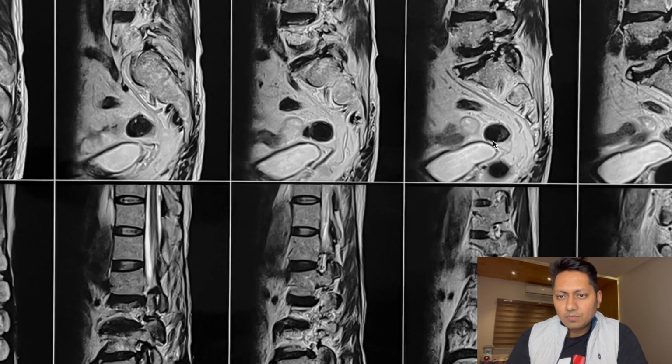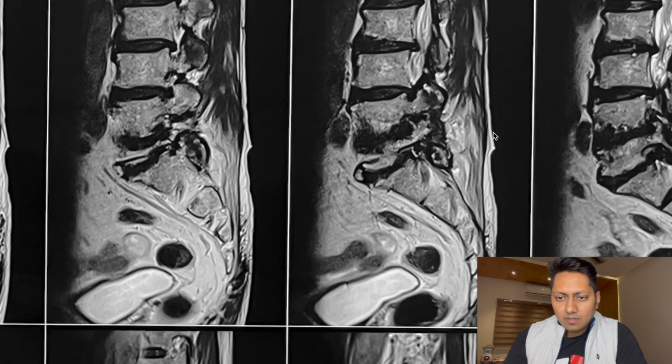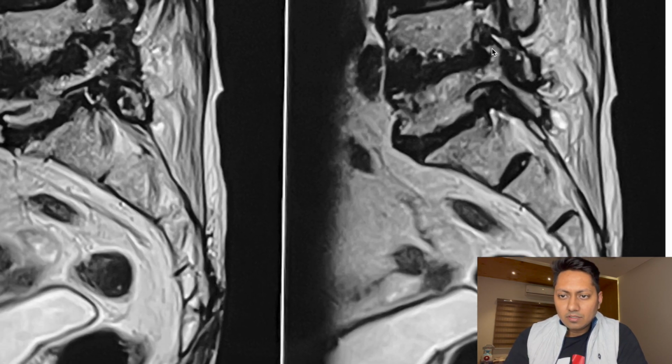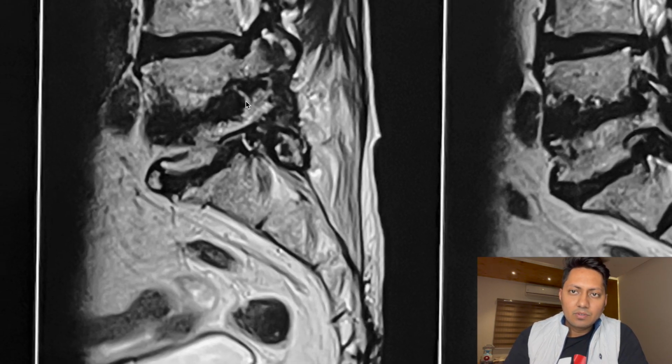I'll just show you. So basically this tissue, the tissue which is lying under the surface of the superior articular process and the disc, forms an amalgamation and it leads to compression of the exiting root. So we will also be addressing this amalgamation of soft tissue, which is also called G0.